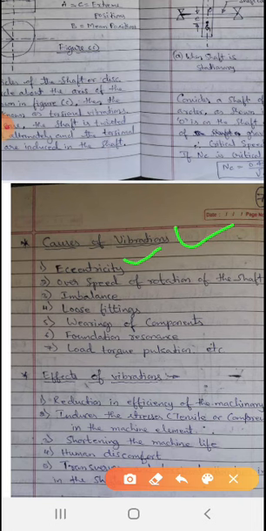And fifth one is wearing of components. And sixth, foundation resonance and low torque pulsations, etc. So these are the causes of vibration.